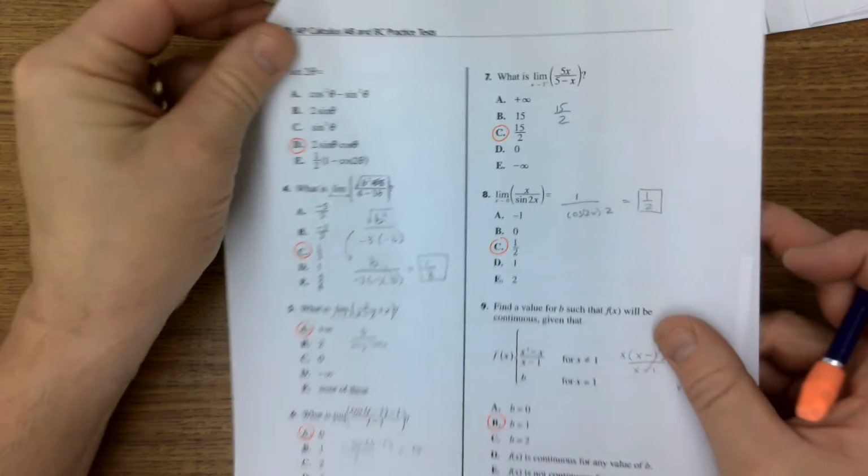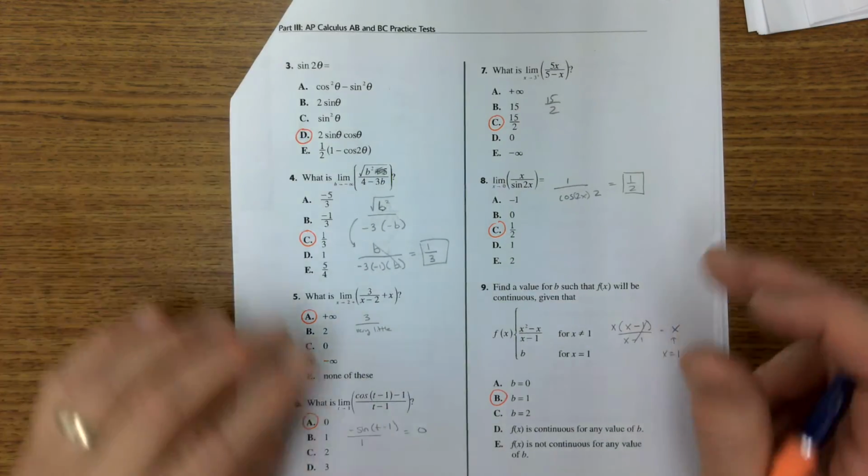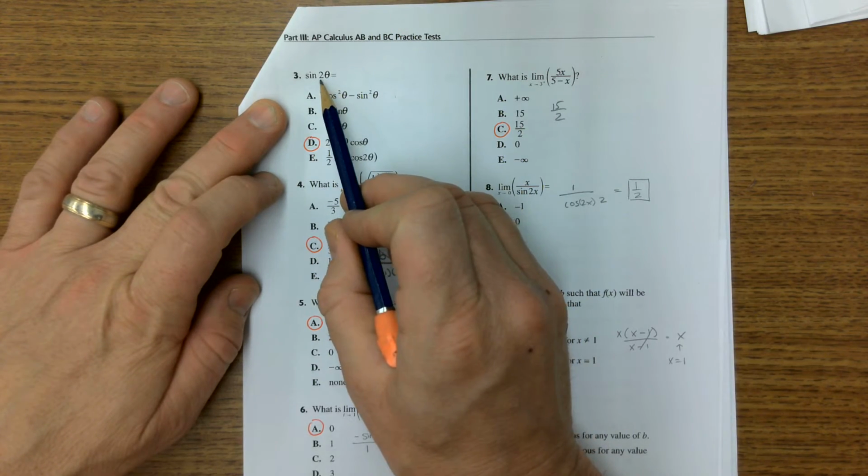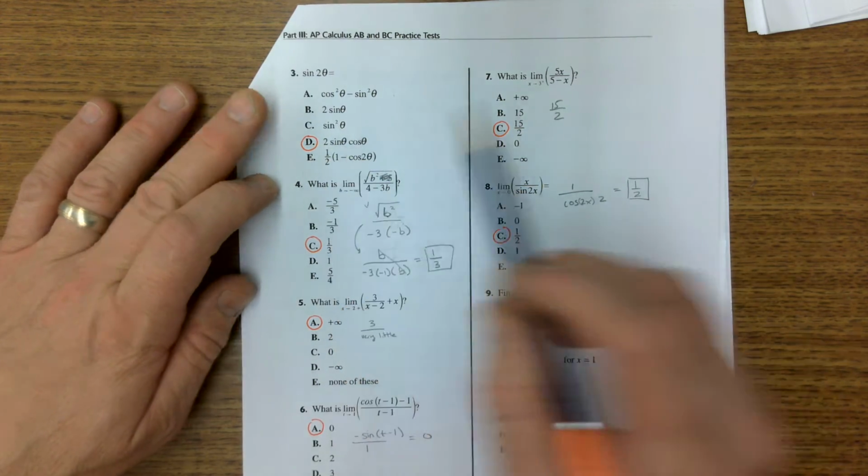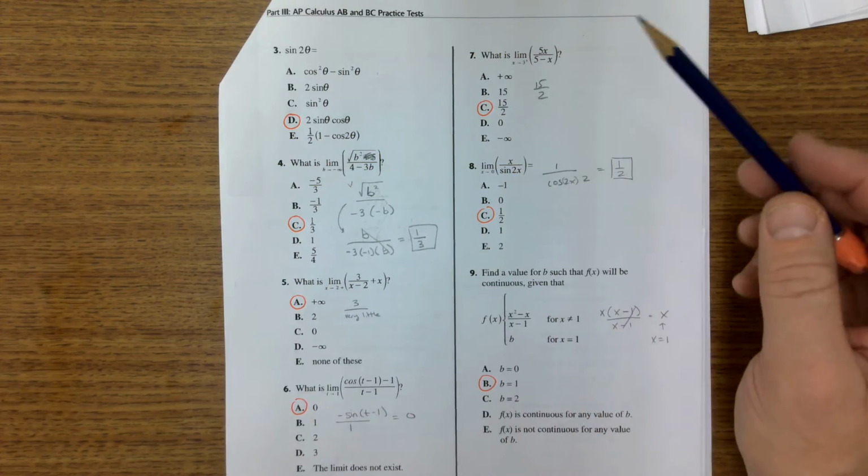Some trig identities. Hopefully you know some of these, but if this is our double angle formula, it works out this way. All right, now we get to the calculus part here.